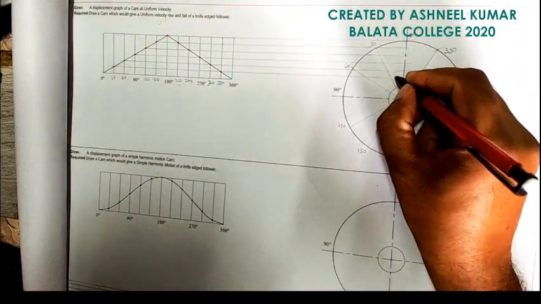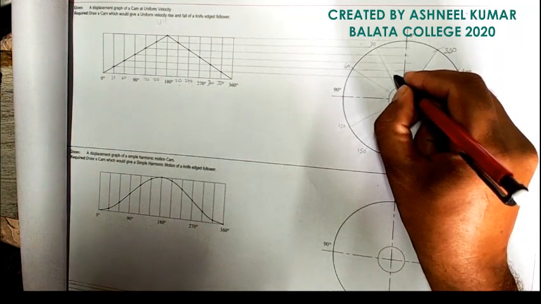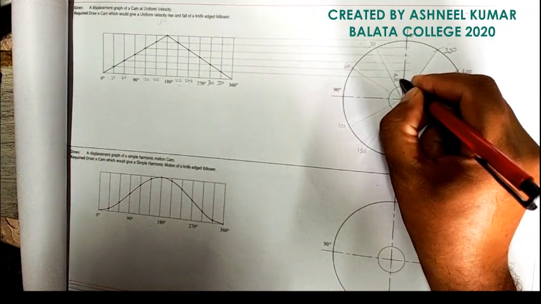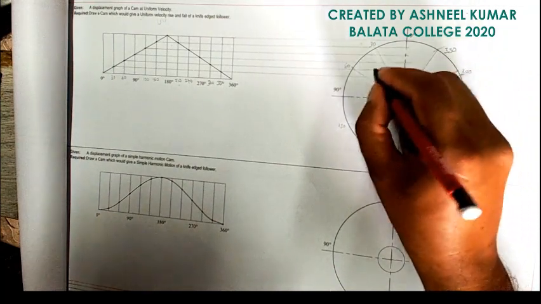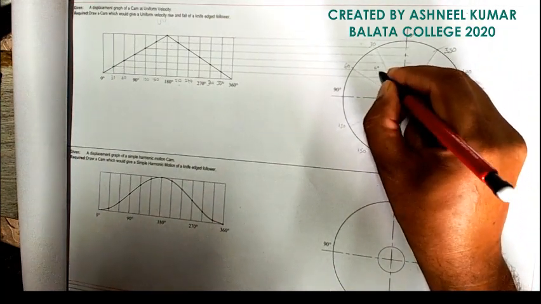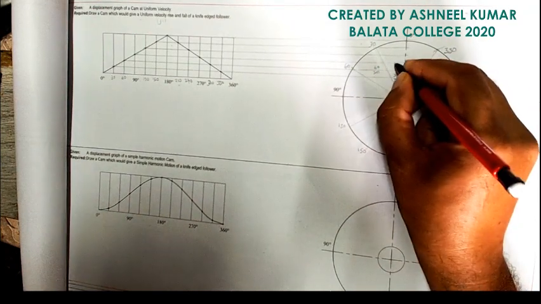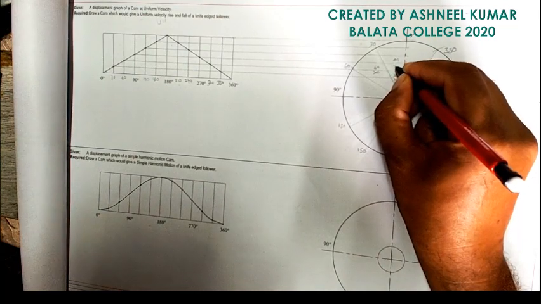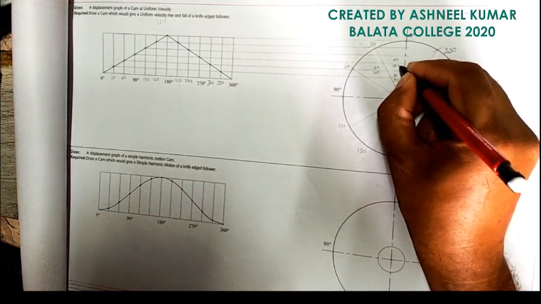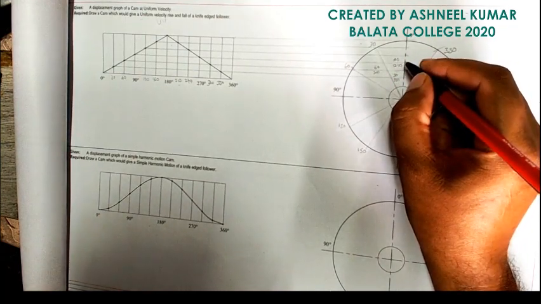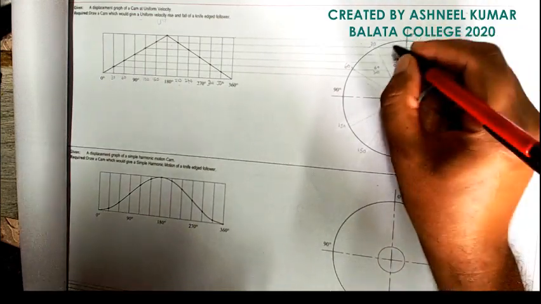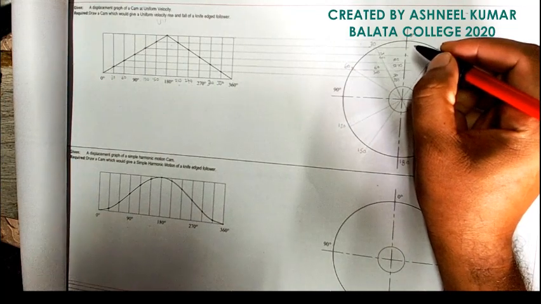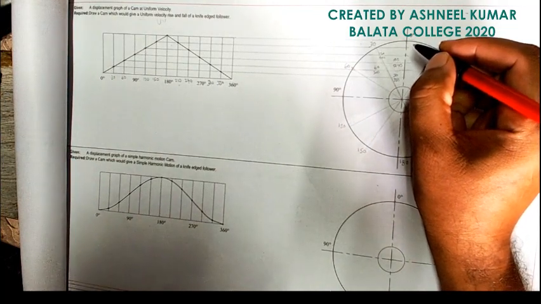The first point here is for 30 and 330, next one is for 60 and 300, then this one is for 90 and 270, next is 120 and 240, then the last one is for 150 and 210.